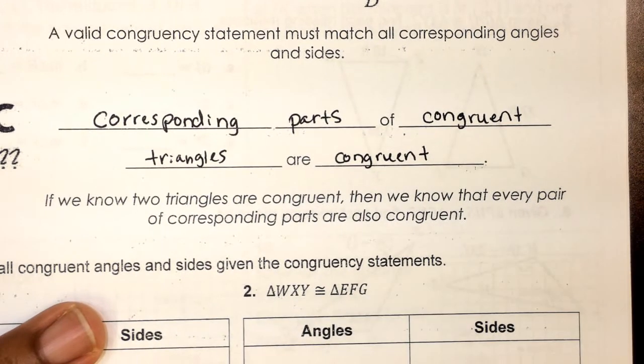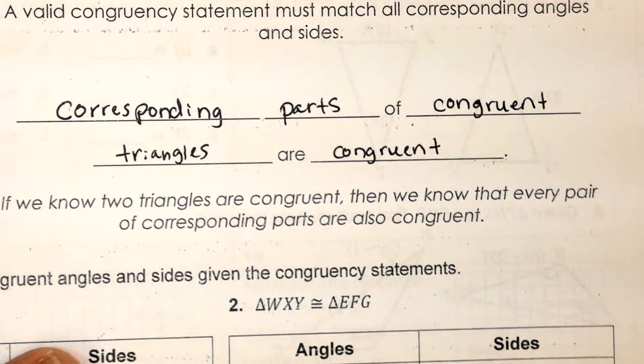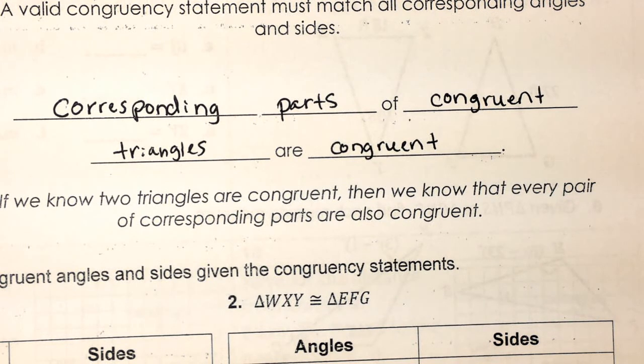So it's a statement you make after you prove two triangles to be congruent to each other. You say if two triangles are congruent, then the corresponding parts are congruent. That's a CPCTC statement.